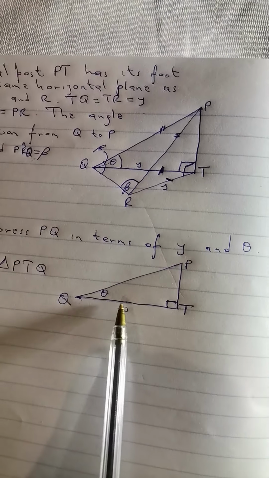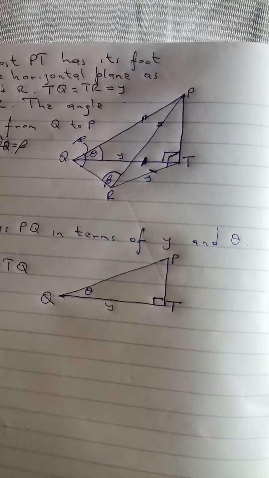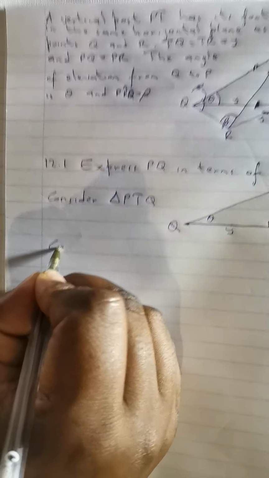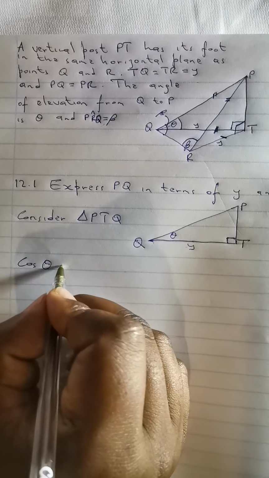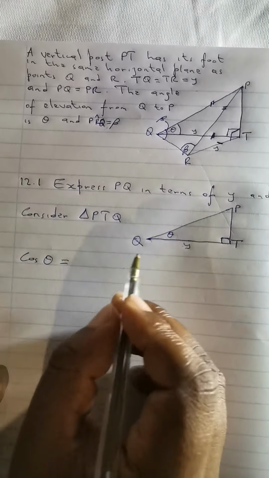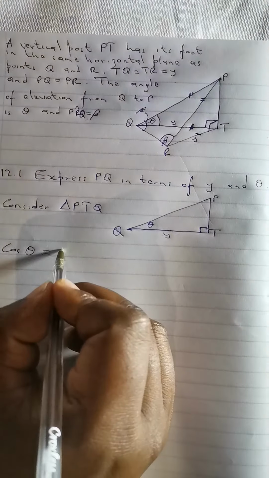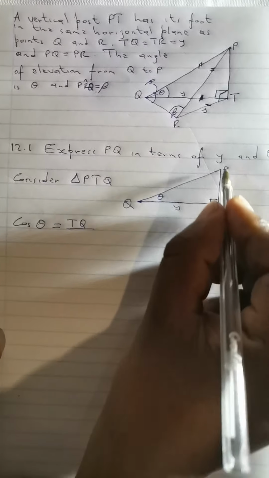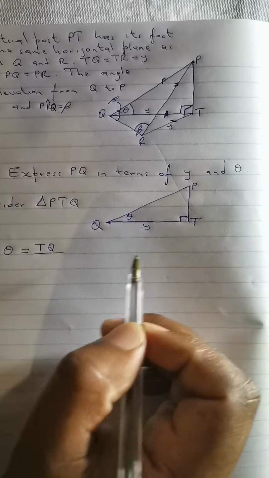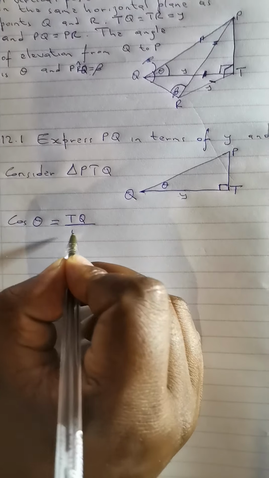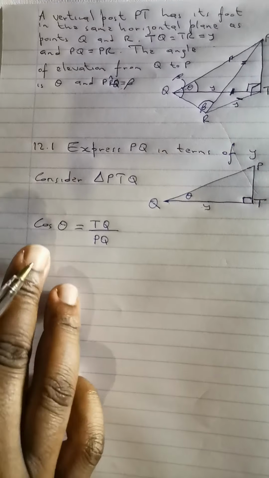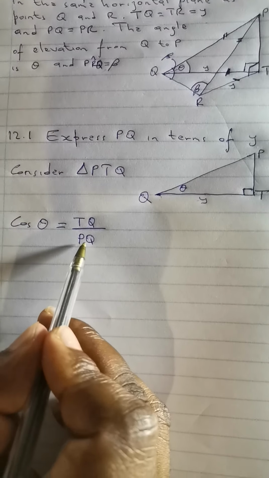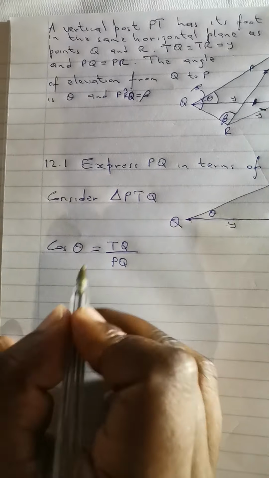That is because we're using adjacent and the hypotenuse. So we can say cos theta is equal to adjacent over hypotenuse. The line that's adjacent to theta is TQ, and our hypotenuse, the line that is opposite 90 degrees, is PQ, right? Then we have to make PQ the subject of the formula. So you can just take PQ there and take cosine theta there.